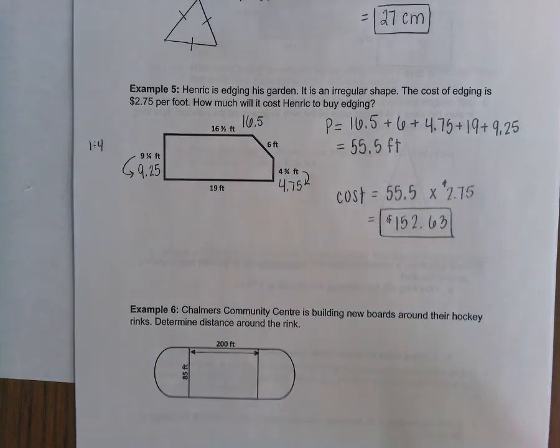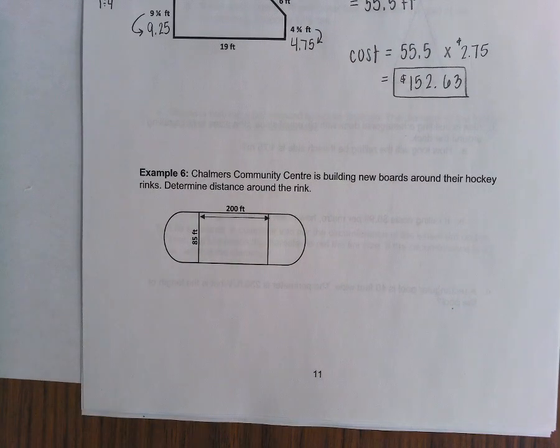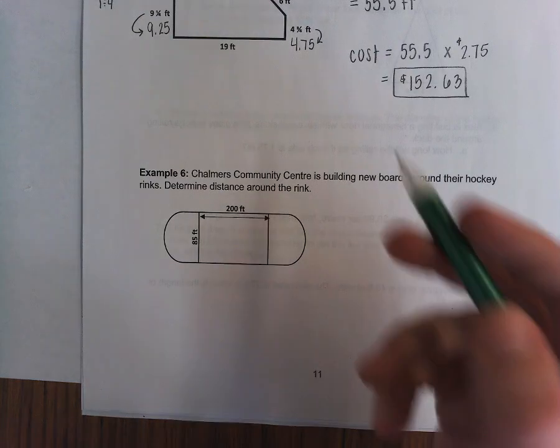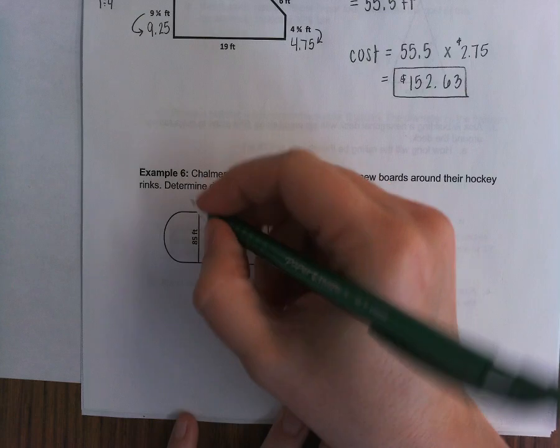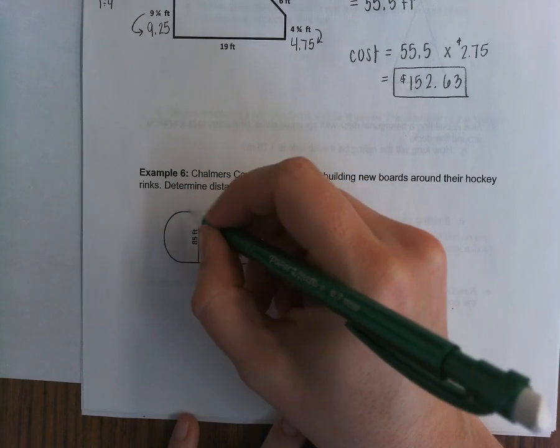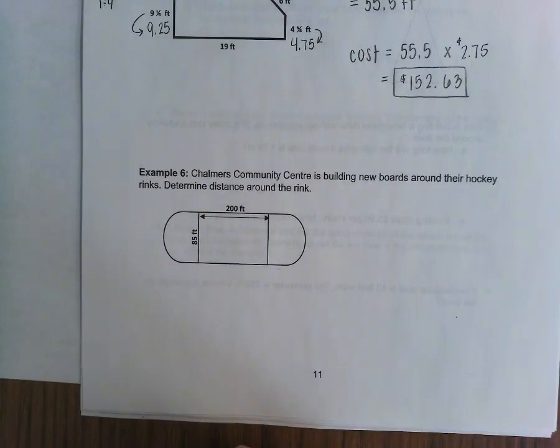And last but not least in this lesson is example 6. It says Chalmers Community Center is building new boards around their hockey rinks. Determine the distance around the rink. So you can see here that we have two semicircles, which don't look that great. The printing is not great, but we're going to say that these are two semicircles so that when we put them together, they form one circle.